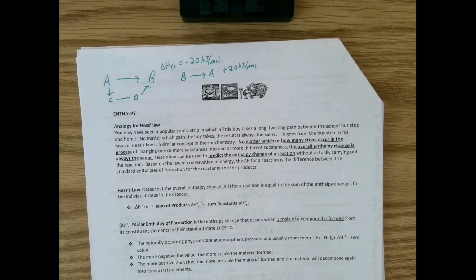Don't get this mixed up with STP. STP is what temperature? 0 degrees Celsius. When you have the degree symbol, it's called a Plimsoll symbol. When you have the little degree symbol, we're in standard state, so 25 degrees Celsius. So why do we use the number 25 degrees Celsius? Yeah, it's about room temperature. Most chemistry that we do in the open is at room temperature, so we use that because it's pretty close to what we do most of the time. So that little degree sign doesn't mean a whole lot. It just tells you that we're doing this at 25 degrees Celsius.